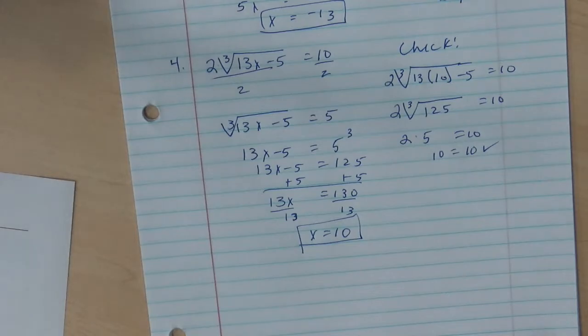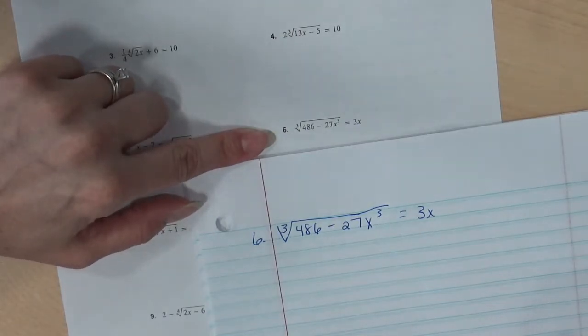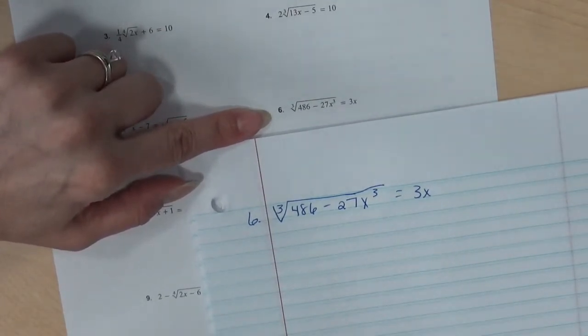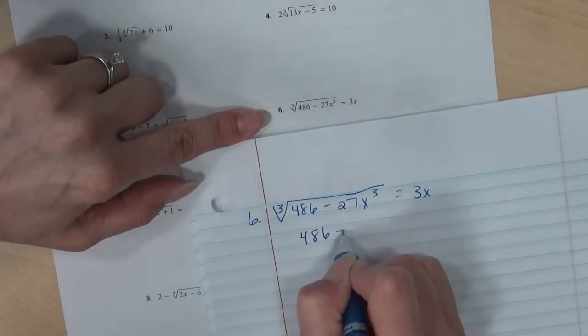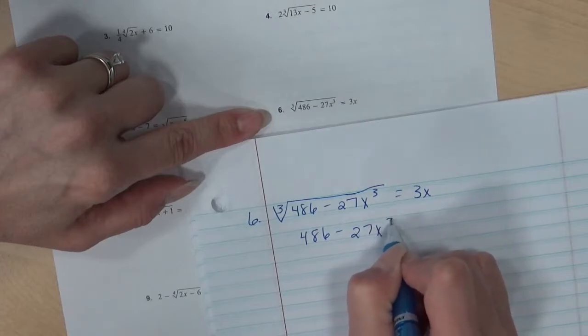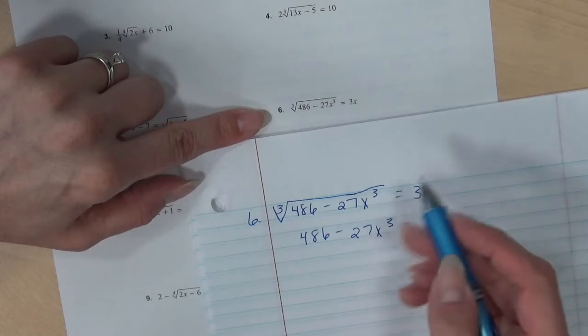All right, let's go on to number 6. So far I've only got one radical to deal with in each problem, so the steps are not that long so far. So you can cube both sides. You'll get 486 minus 27x cubed, because again the inside just pops out when I cube that radical.